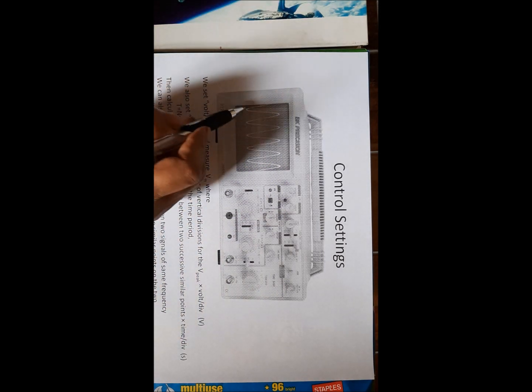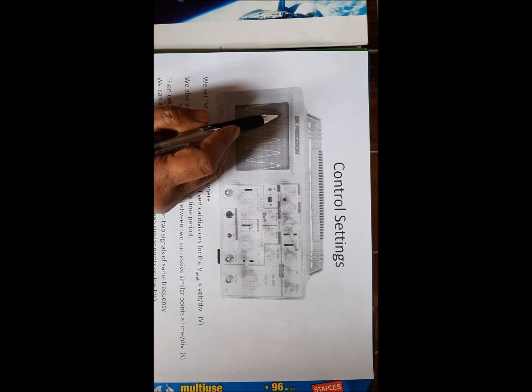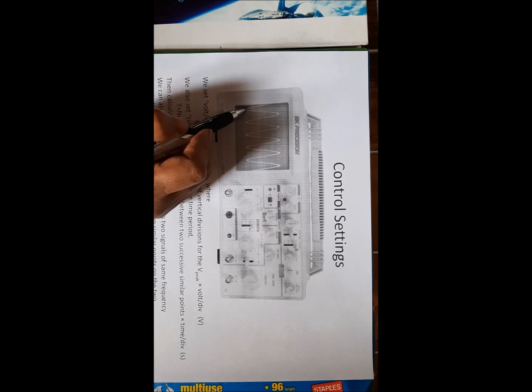Usually we can find the peak to peak and divide by half. For example, peak to peak is 1, 2, 3, 4 and half here 5. So 5 volts peak to peak times volts per division, divided by 2.